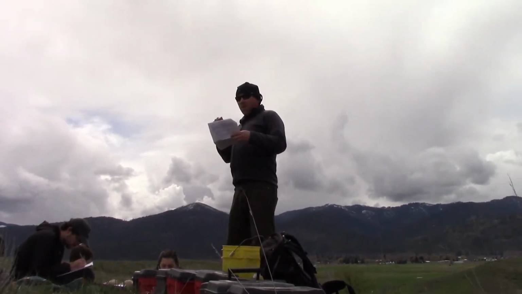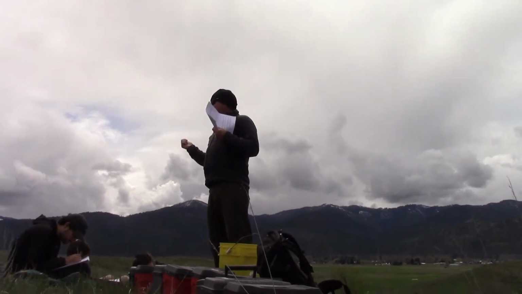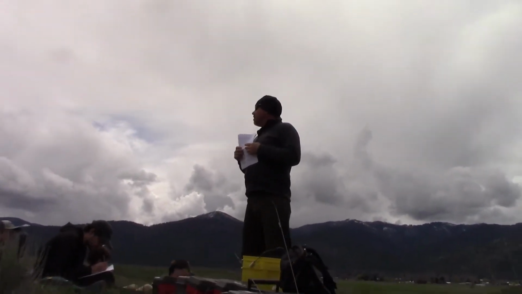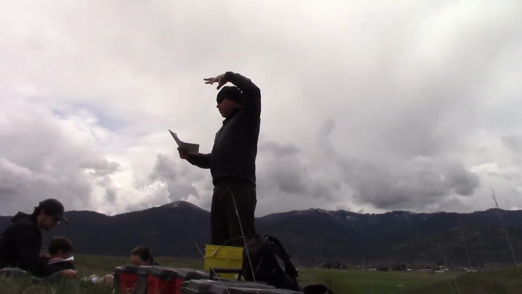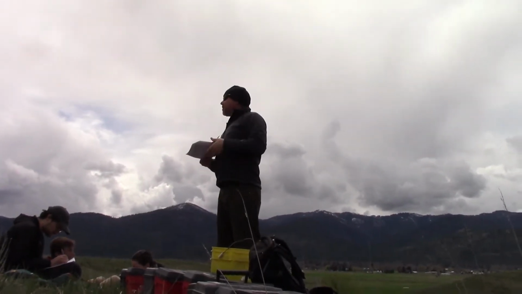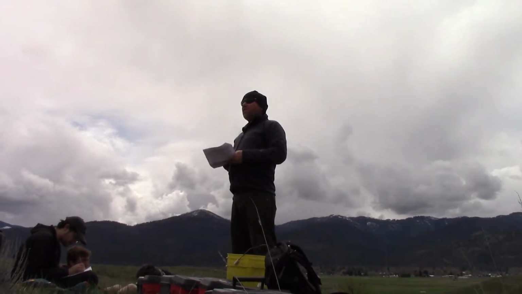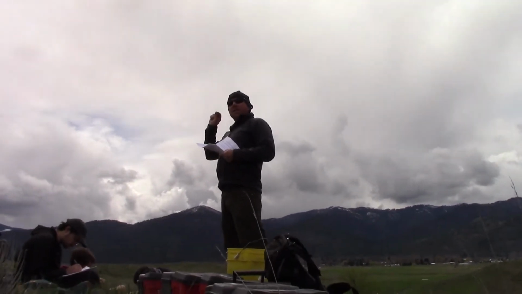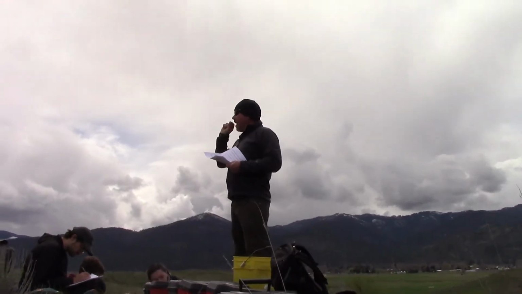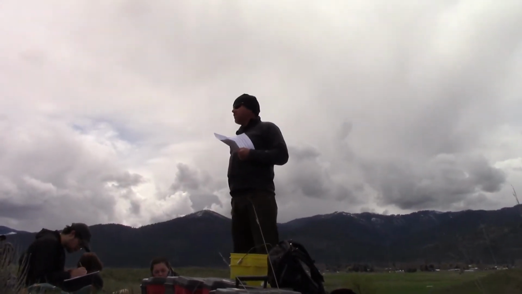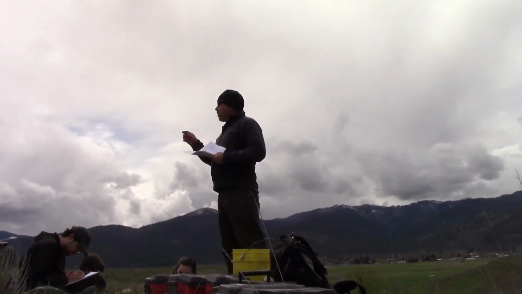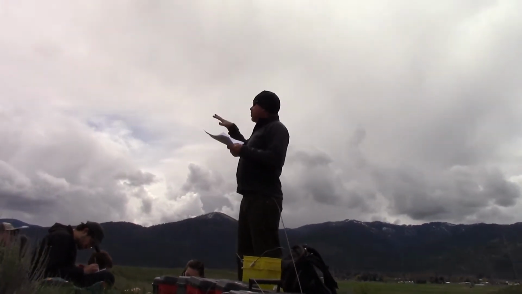Okay? One of the things we're going to look for is depth of calcium carbonate. So we're going to look at overall depth of the soils. We're going to look at depth to the parent material, which in this case is unweathered, the actual evidence of the layers of sediment. The layers of the soil too, in terms of differences.